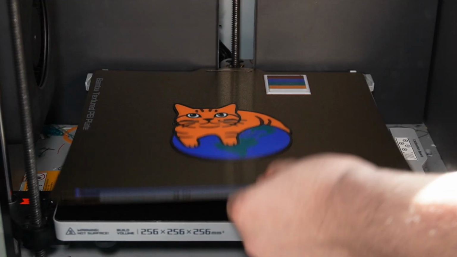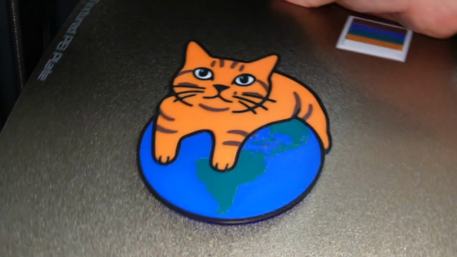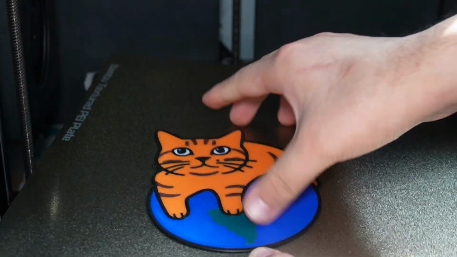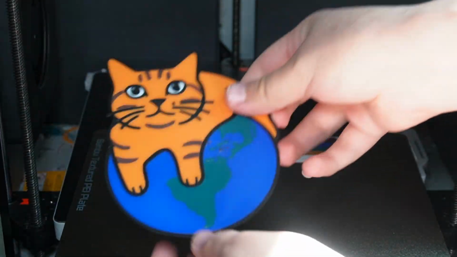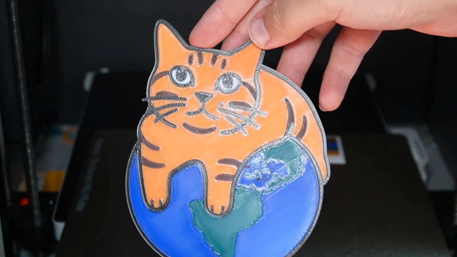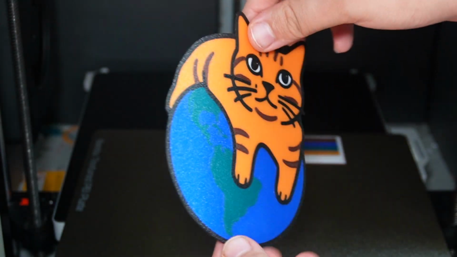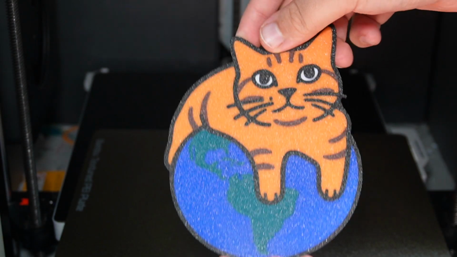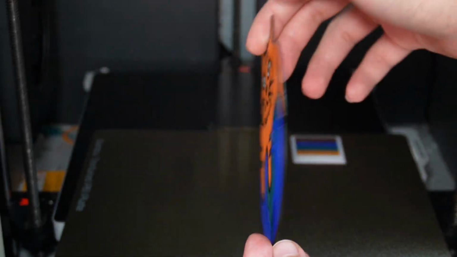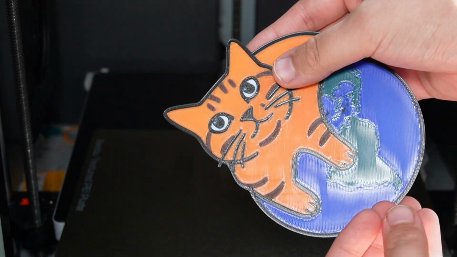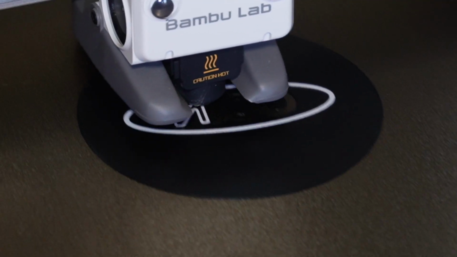And here we have the final coaster. I think it turned out pretty well, but I hope this gives you some ideas to work off of for your own coasters, keychains, or whatever. You can even make signs, although they have another sign maker. But yeah, MakerLab is a really cool and convenient tool. It's completely free. I don't know if it'll be free forever, but for now, it is probably the best way to make these 2D multicolor 3D prints.